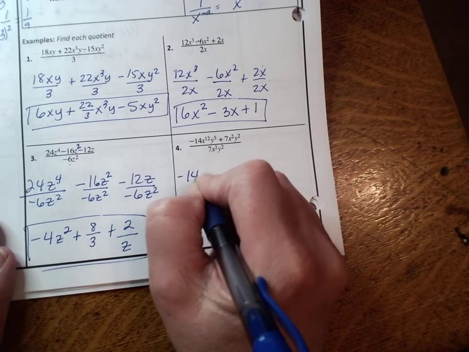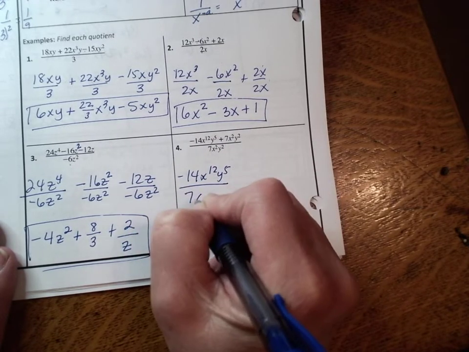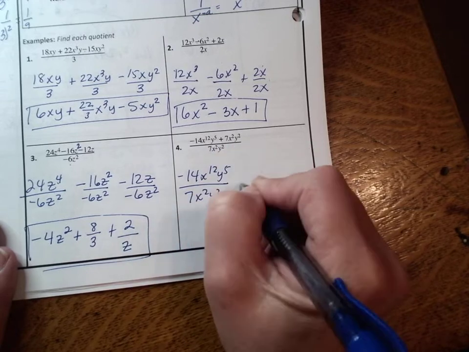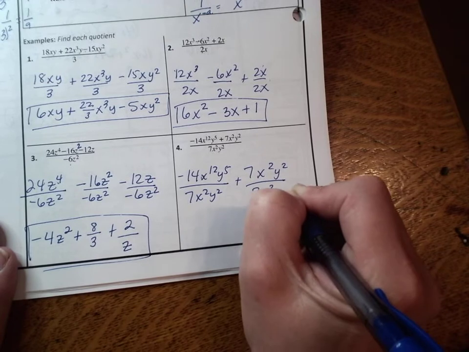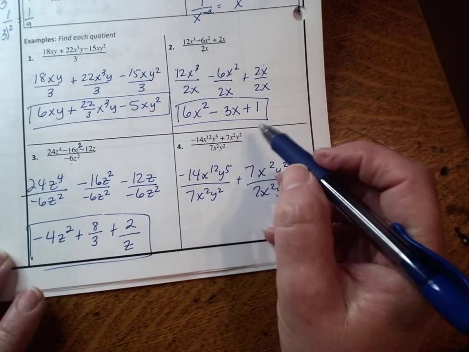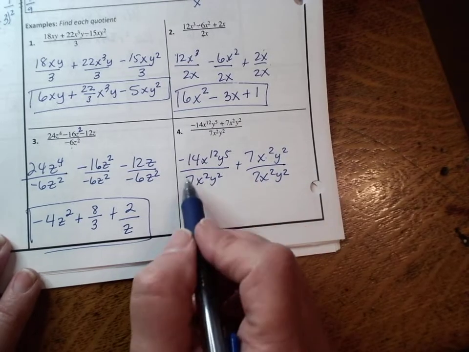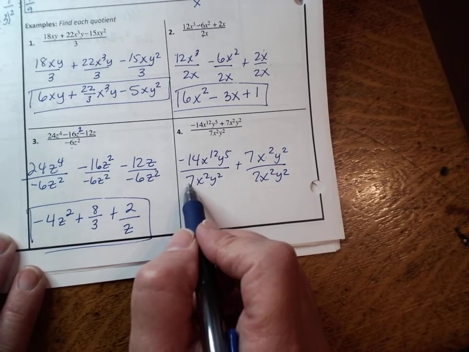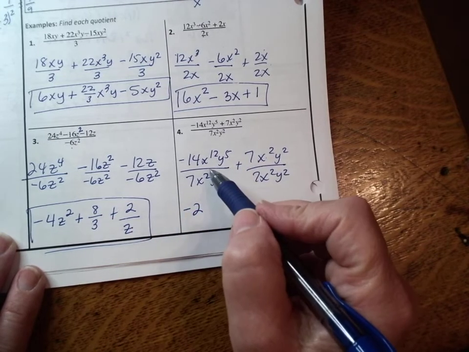But negative 14 x to the 12th y to the 5th divided by 7x squared y squared plus 7x squared y squared plus 7x squared y squared. Well, if those are exactly the same right there, I can tell that's going to be plus 1. But let's look at this one. Negative 14 divided by 7. Don't subtract these, it's division. So it's negative 2. Now look at your x's.